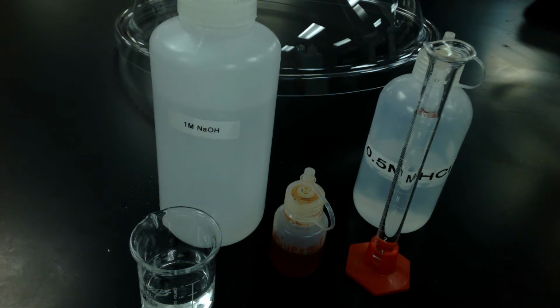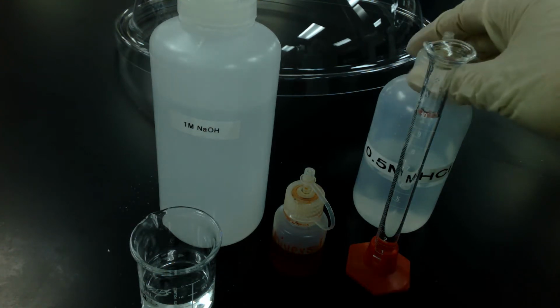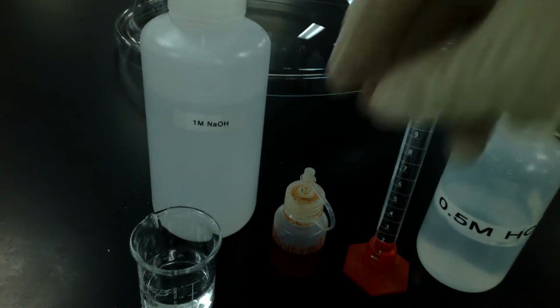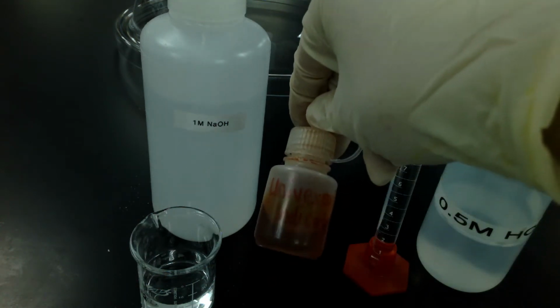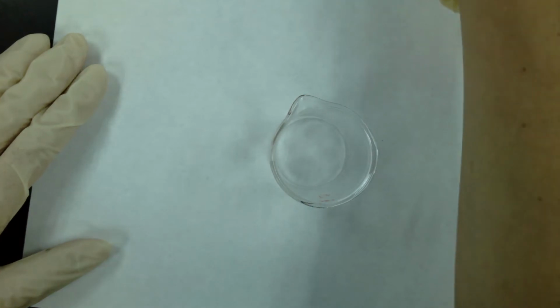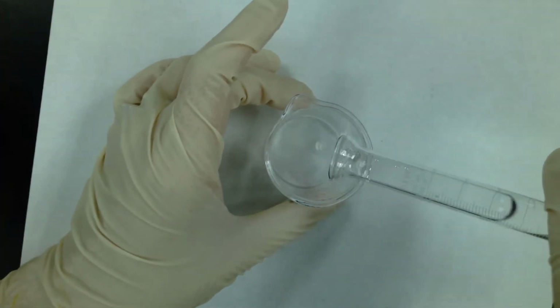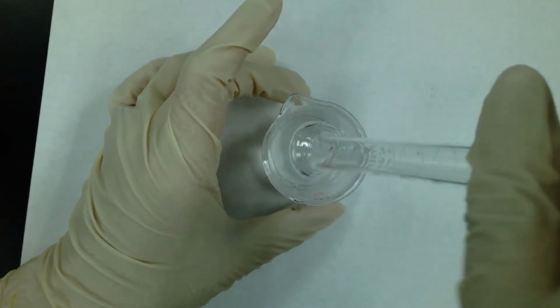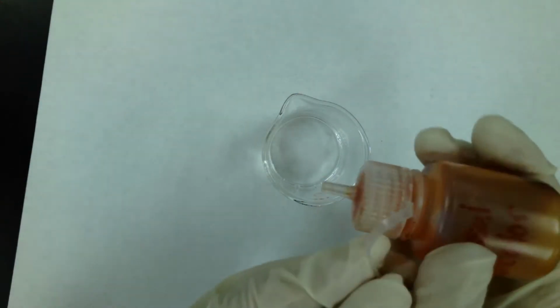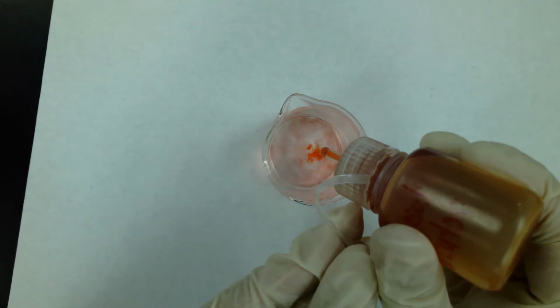For this next part of the lab, we are going to look at any sort of chemical or physical change we see with hydrochloric acid, with sodium hydroxide, and with universal indicator. So I have our beaker set up here. Okay, so here is my HCl. And to this, I'm going to add some universal indicator. I'll drop that in.